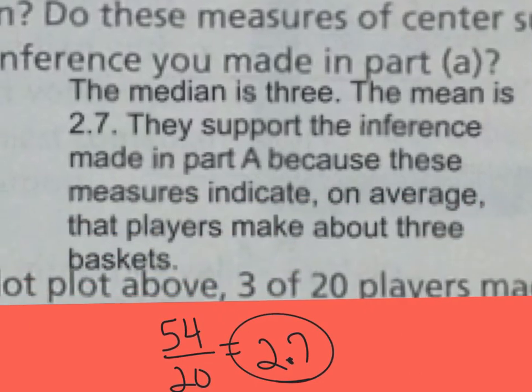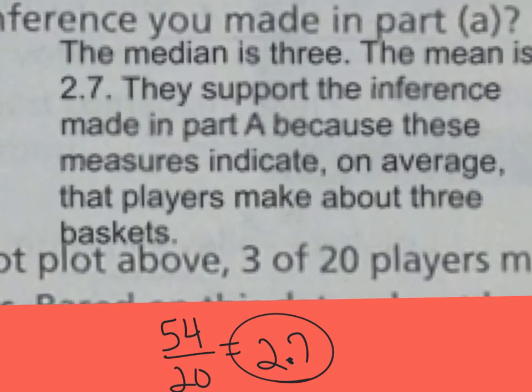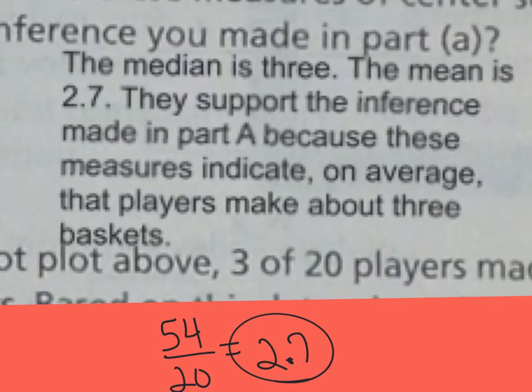The median we said was 3. And both of those support our inference because they're pretty close to 3, and we said people were going to make around 2 to 4 baskets, and 3's right in the middle of 2 and 4. So it looks like we did have a good inference with what we did for part A.